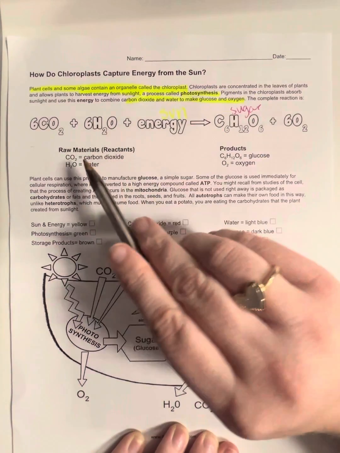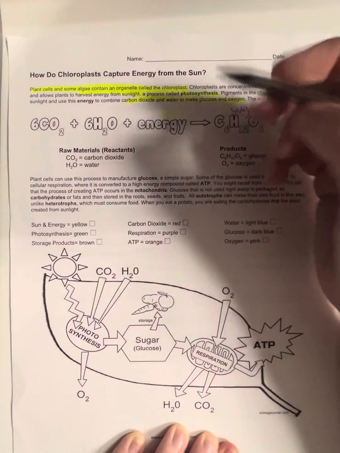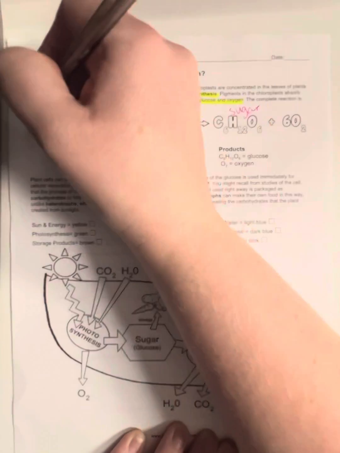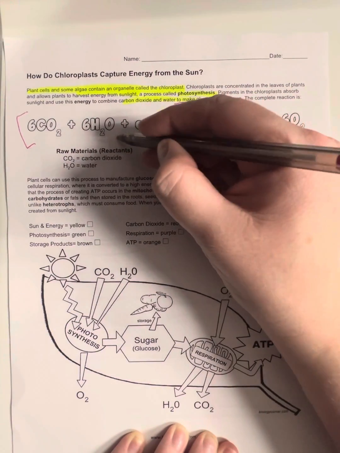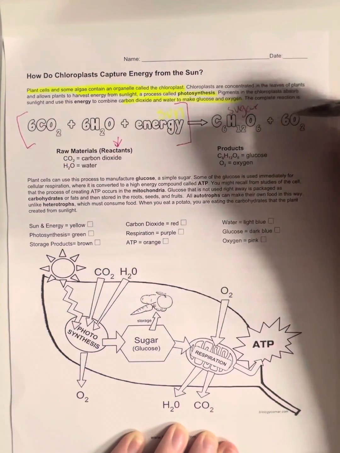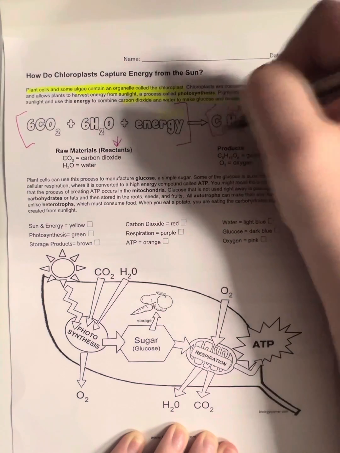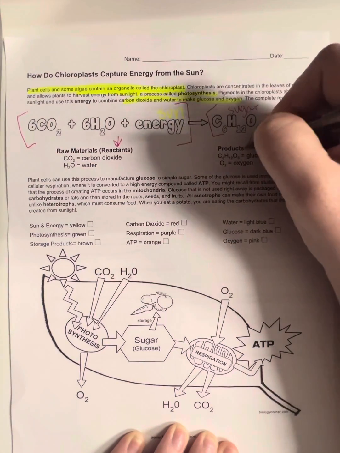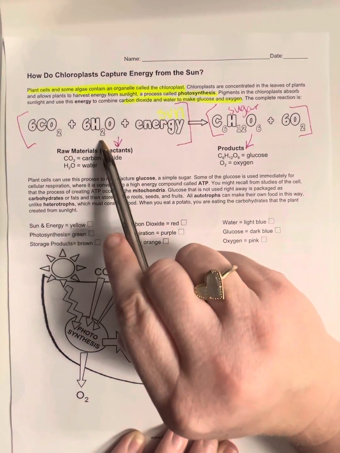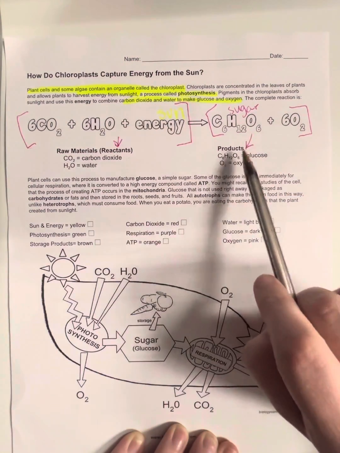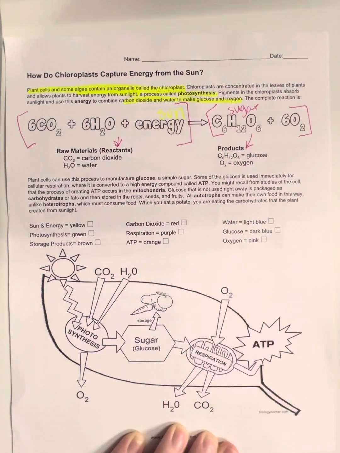Okay, so the raw materials, that's what goes inside. It's what goes in the reaction, the reactants. Okay, and the products are what come out of the reaction. These are known as the products. So our reactants are the carbon dioxide and water, and the products are the glucose and oxygen. You will need to know this, okay?